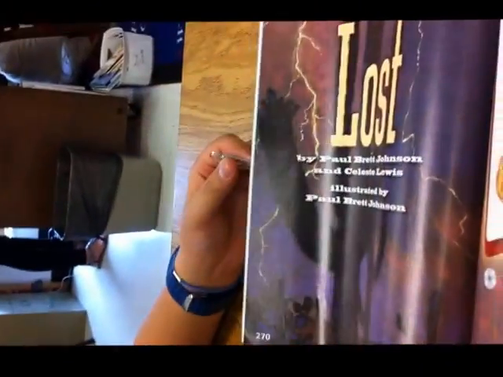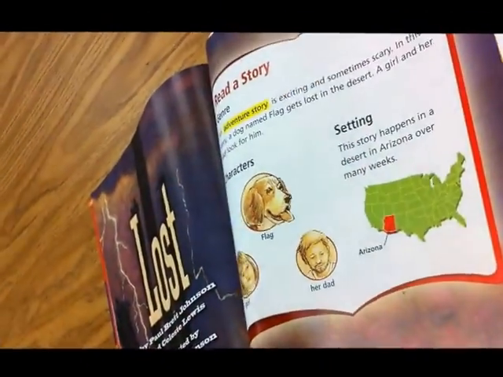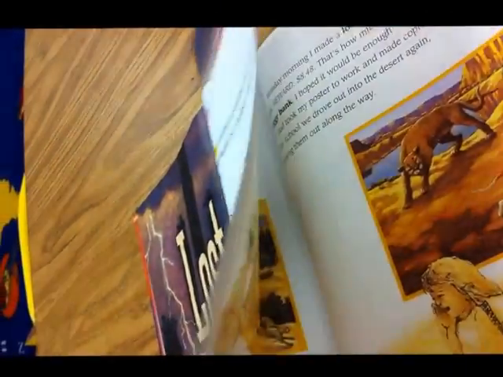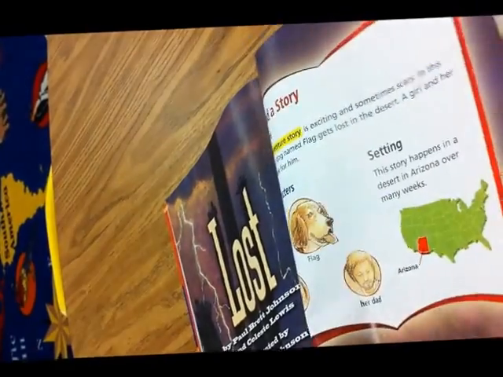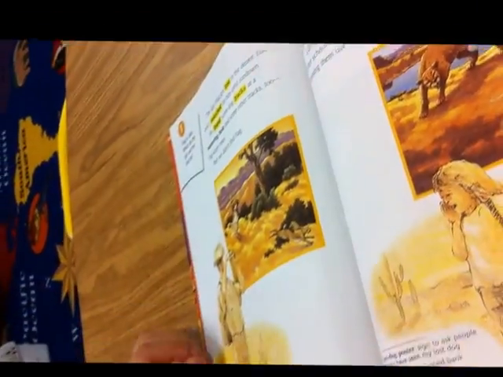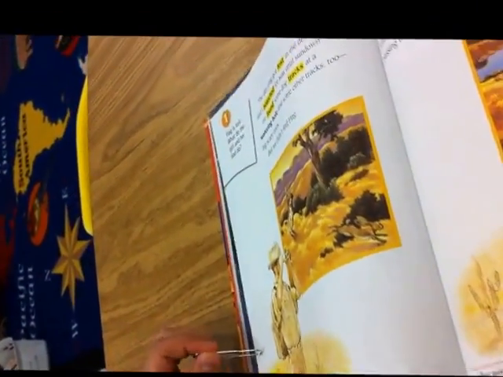With the story and follow along in the book, okay? And then you're going to be able to read some sections to me, and we'll talk about a timeline, okay? All right. Story Lost. It begins on page 270. When you hear this sound, turn the page. Now, let's begin.